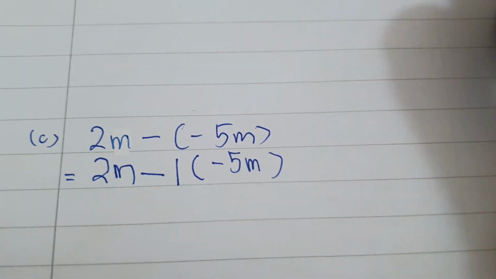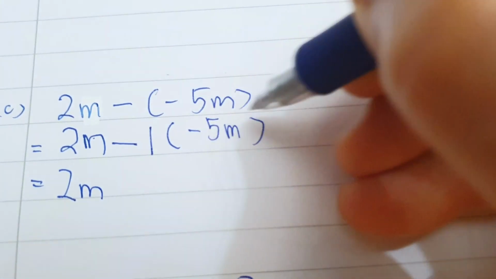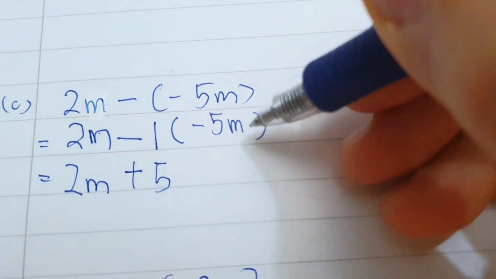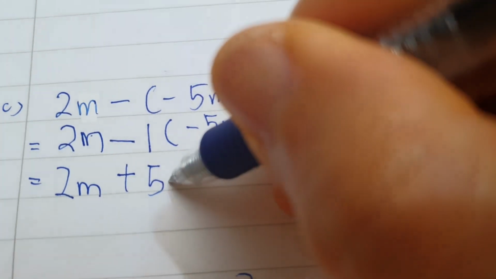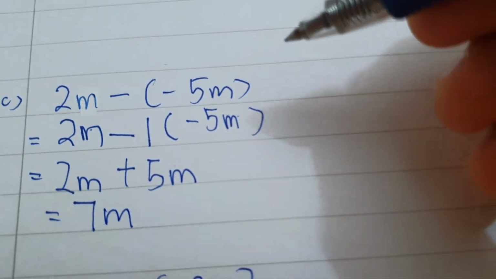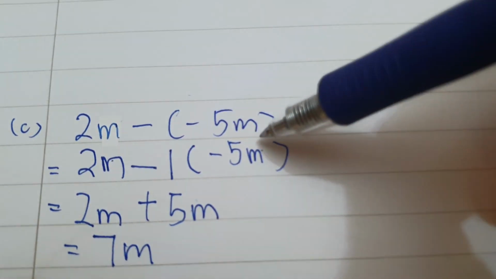So what I'm trying to tell you is, after pressing the calculator, this is still 2 monkey. But this minus 1, bracket means times, times the number here, has become not 5, but plus 5. Plus 5 monkey. So your next step, you can press the calculator: 2 plus 5, that's 7 monkey. That's all. So that's how you work this out using the calculator.